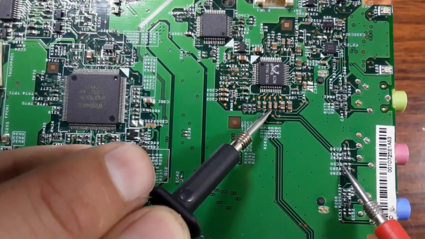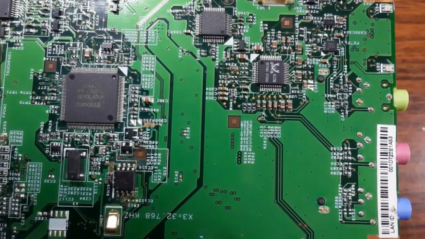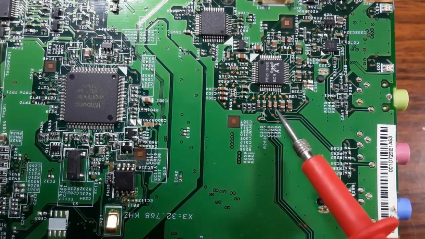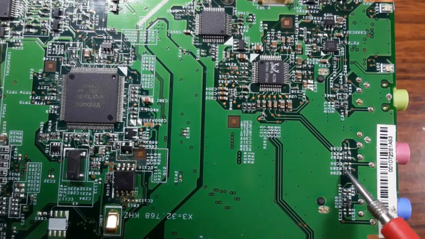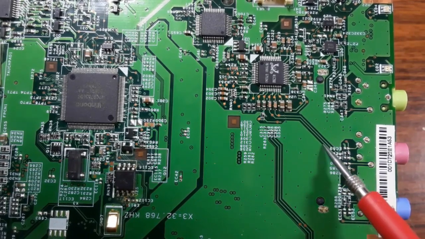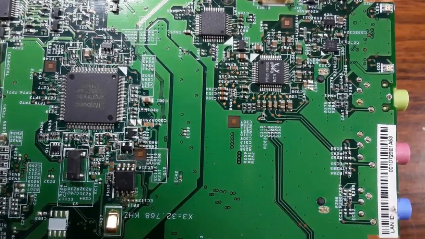Okay, we have continuity. Why? Because I know how to track the signal. You can use the schematic to know that this small capacitor is connected to this small resistor over here by tracking this path, or by using the schematic.